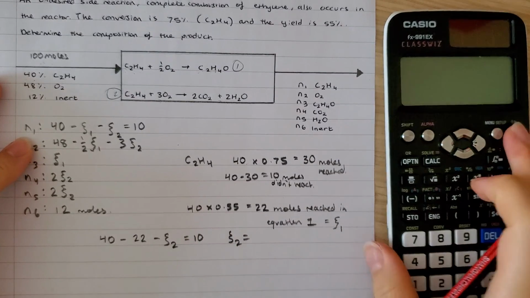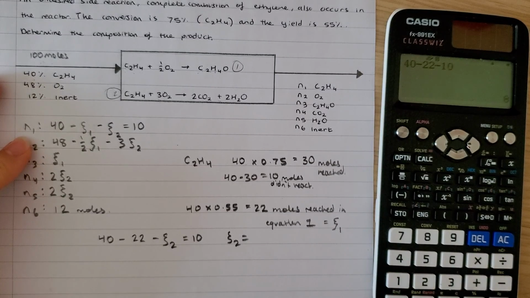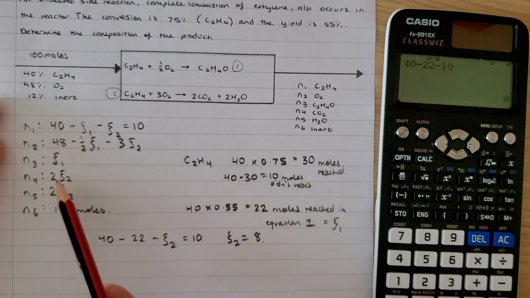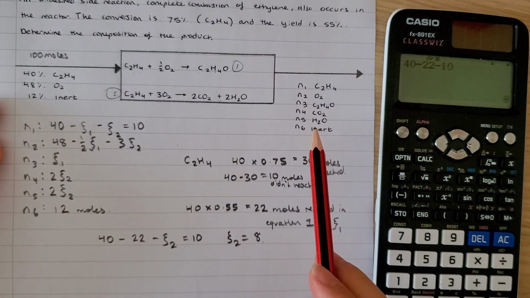We rearrange to find the extent of reaction for the second reaction. 40 minus 22 minus 10 gives us 8. So now we have the extent of reaction for the first reaction and the extent of reaction for the second reaction. So now we just substitute all of them into this and we have our composition of our products.